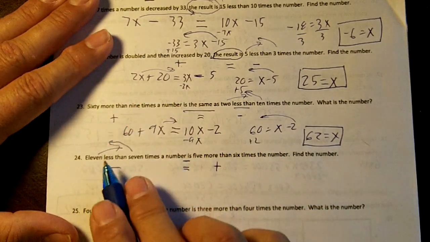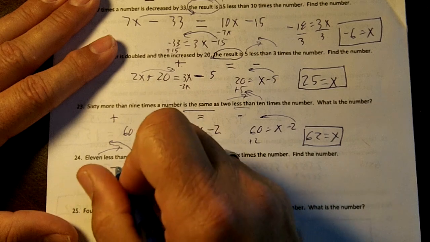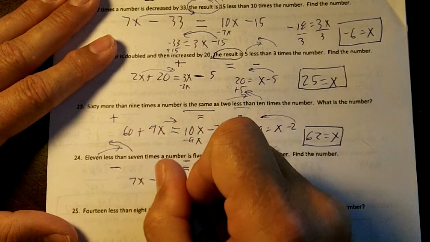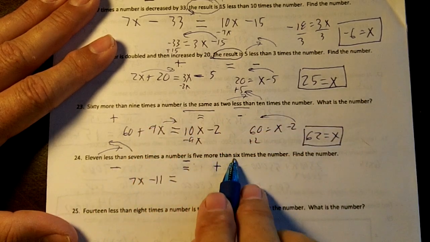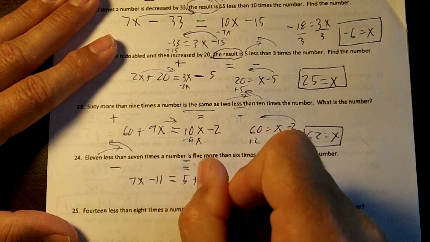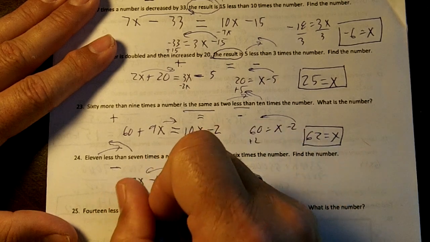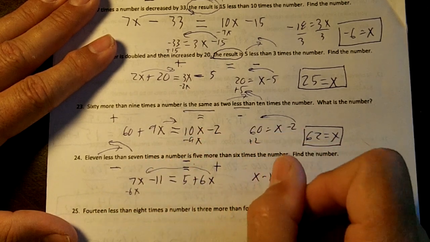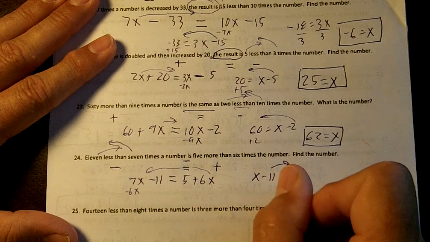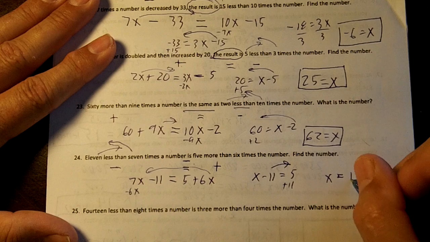There's a less than on your test. Make sure you flip it. So 7 times the number minus 11 equals 5 plus 6 times the number, 5 plus 6x, right? My smallest x is my 6x, so I'm going to move it over here. I'm going to get x minus 11 equals 5. I'm going to move my 11 over, and I'm going to end up with x equals 16.